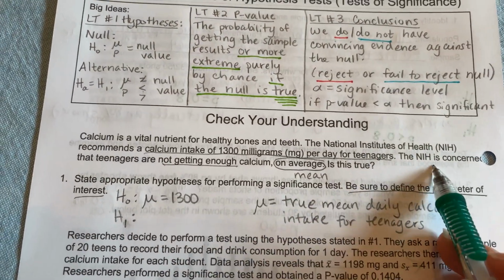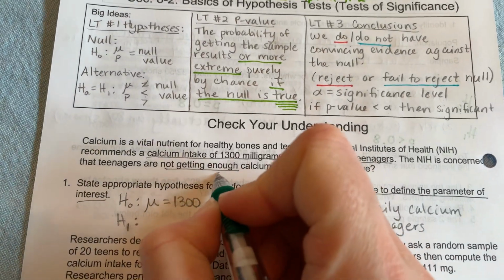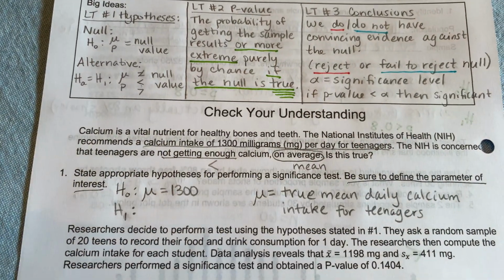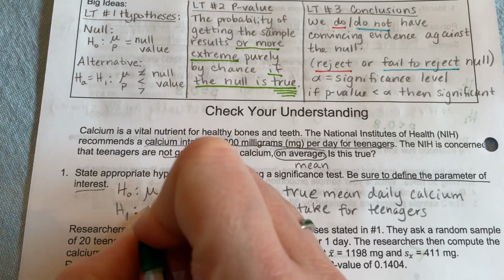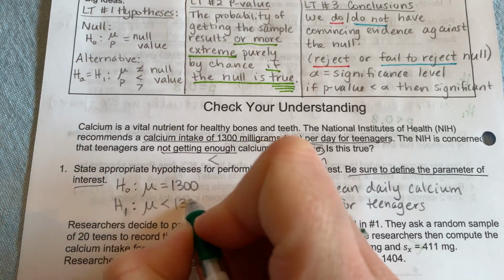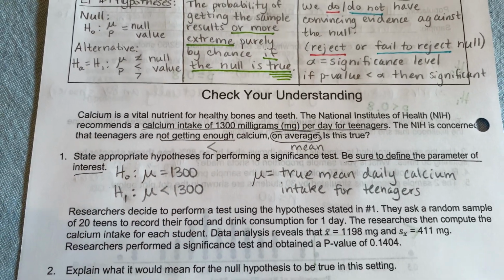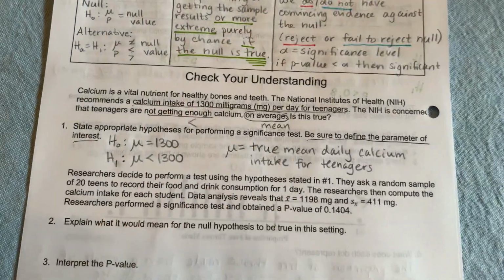Well, let's look back up at the problem. It says the NIH is concerned that they're not getting enough. So that's what tells me that it's going to be less than, right? They are interested in providing convincing evidence that mu is less than 1,300. Okay, so there are my hypotheses and my parameter of interest is stated.